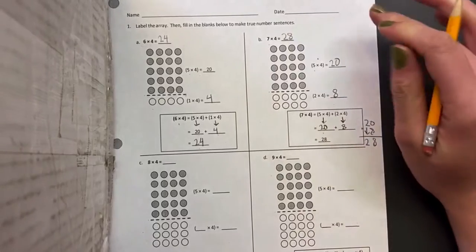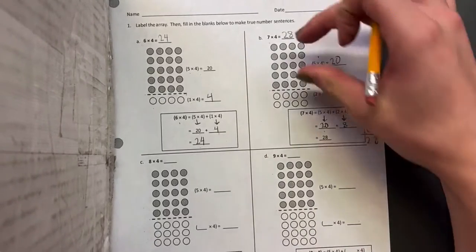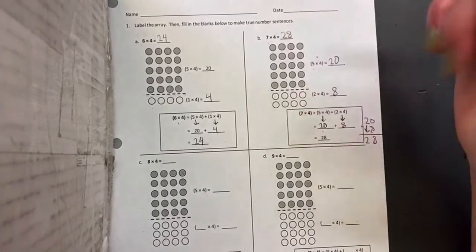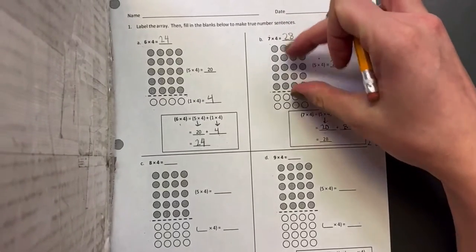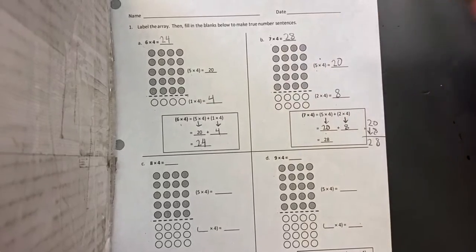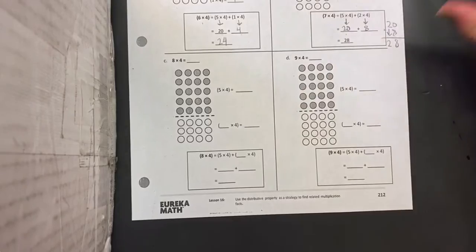28. So again, we did this a little bit before where we're taking a big array, and let's say we're not yet comfortable with 7 times 4. I'm going to break it down into 2 smaller arrays and add them together. So we have 2 more example ones.